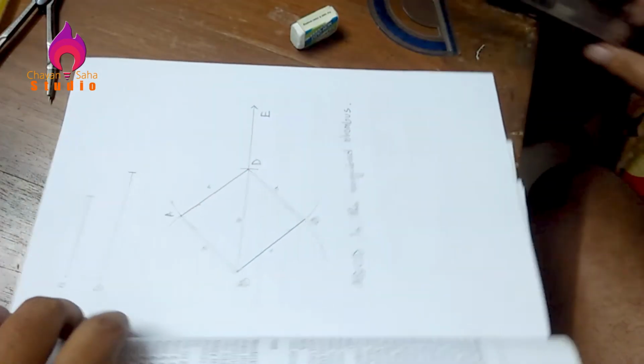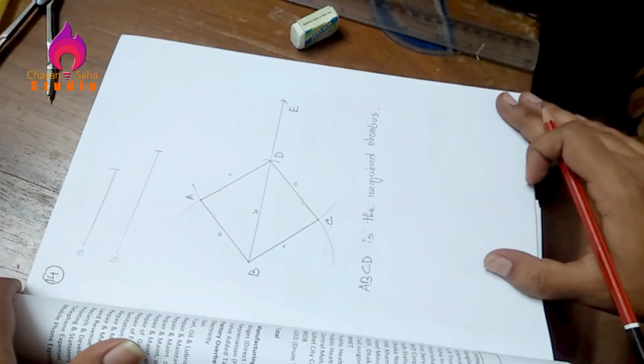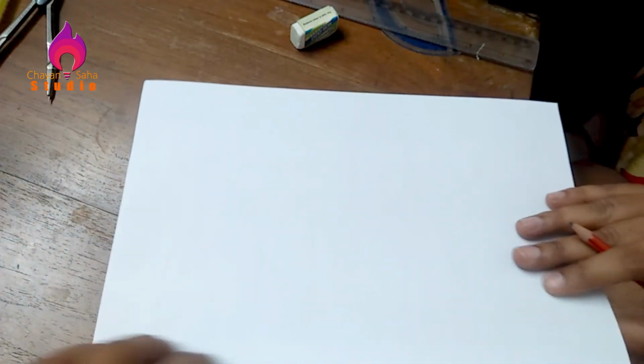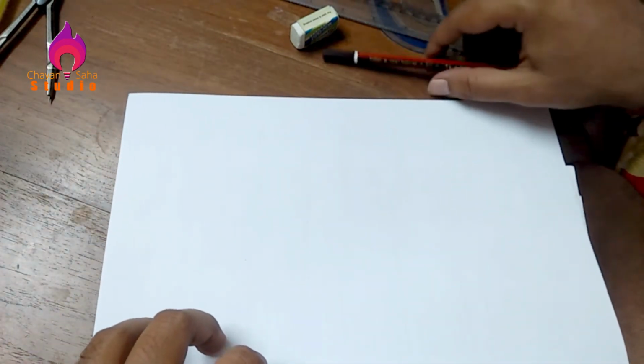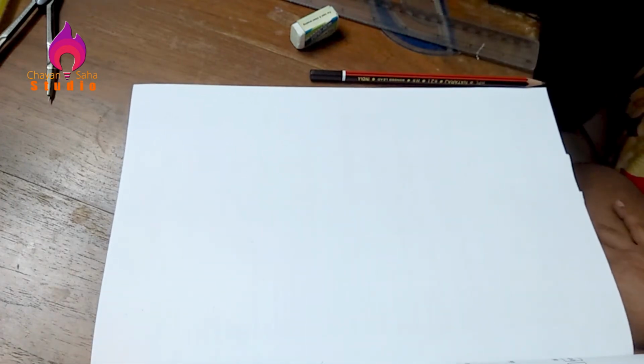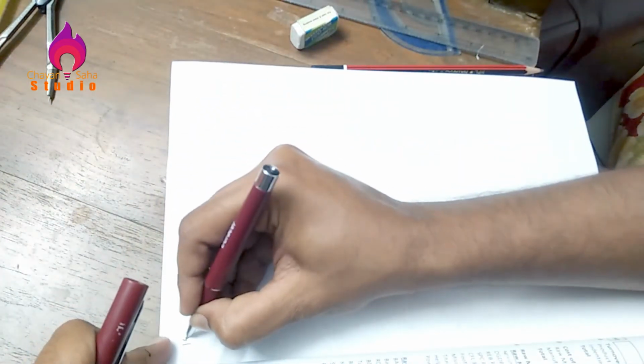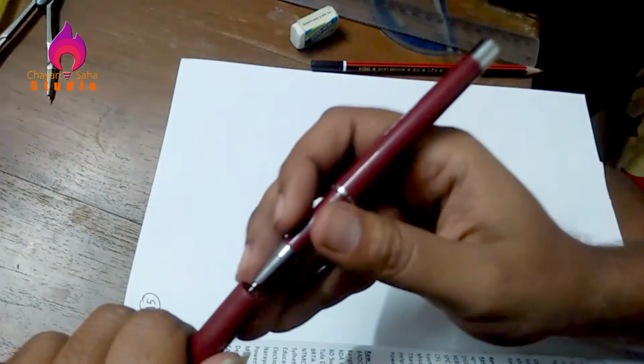Done. Pretty simple as that. So now we are moving to exercise number 15. Okay, so where's my pen? Yeah, so this is 1-5. So what is written over there?